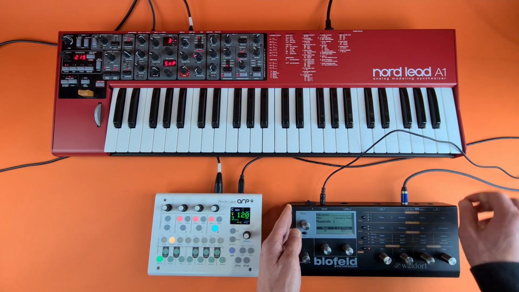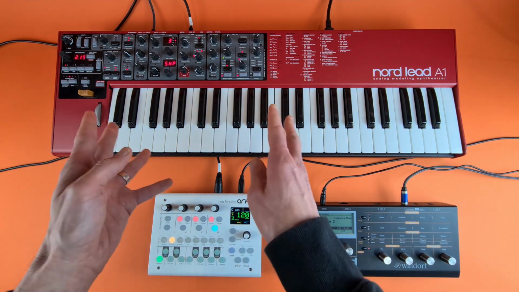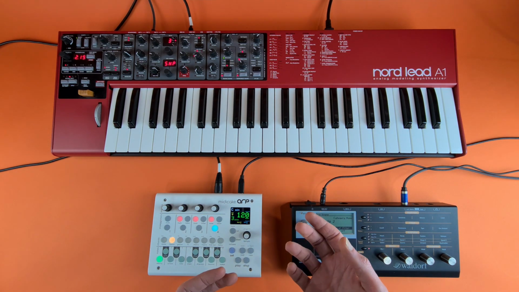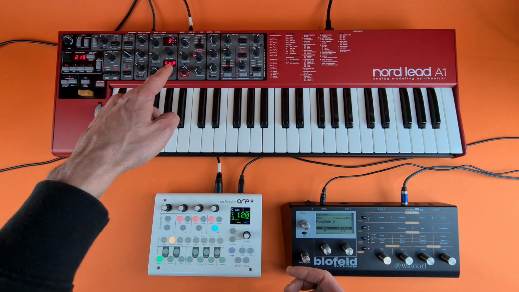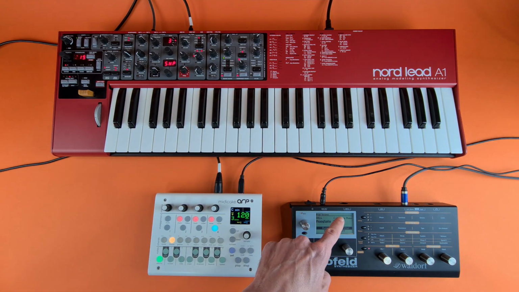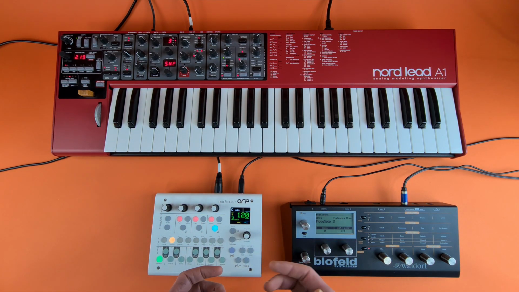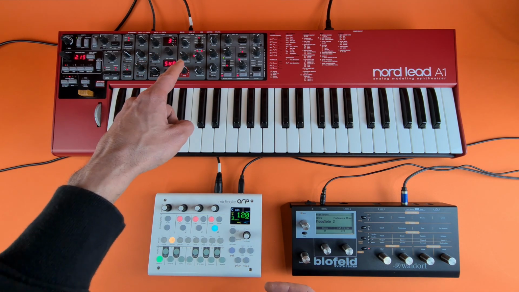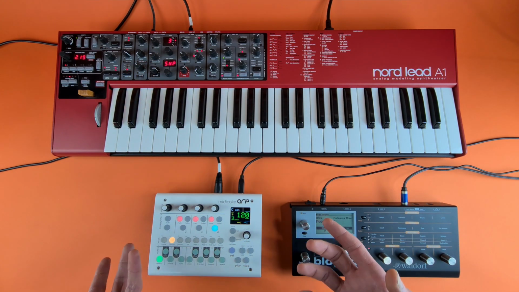So how can we connect ARP to play both the Nord and the Blofeld? We could daisy chain. We could come out of ARP into the MIDI in, out of the MIDI out of the Nord into the Blofeld. That'll work. But it does cause us a problem if we want to use the MIDI out on the Nord Lead for something else.